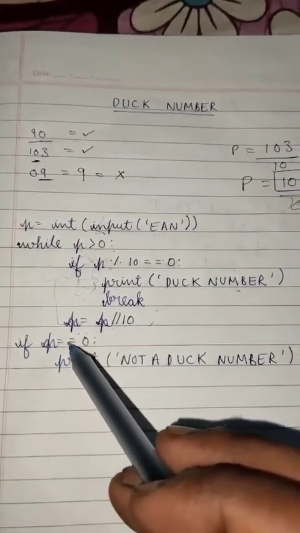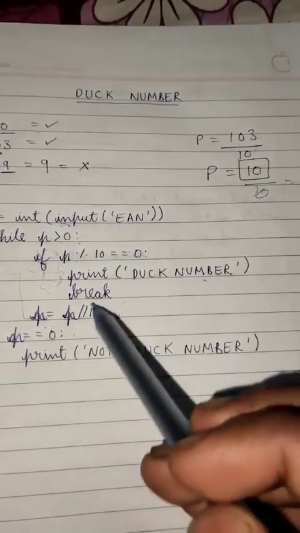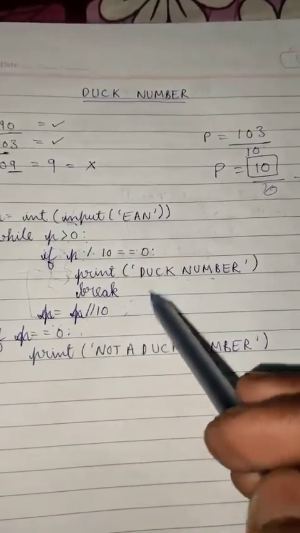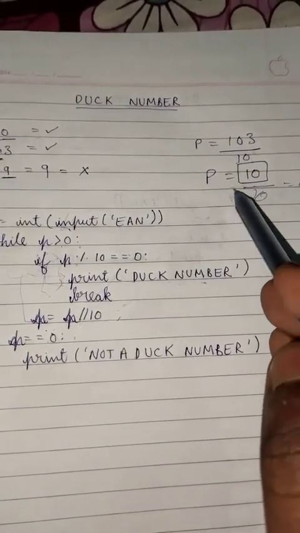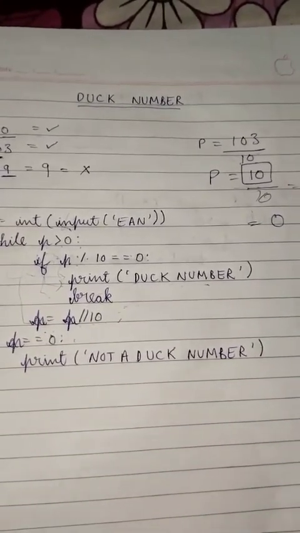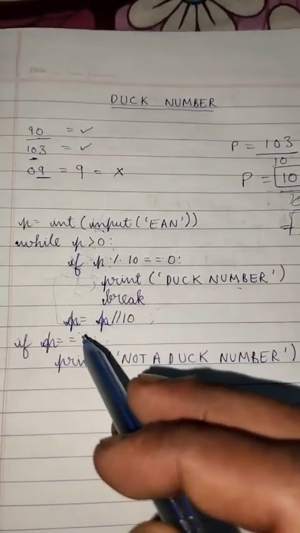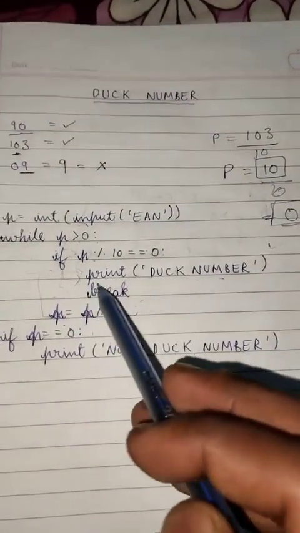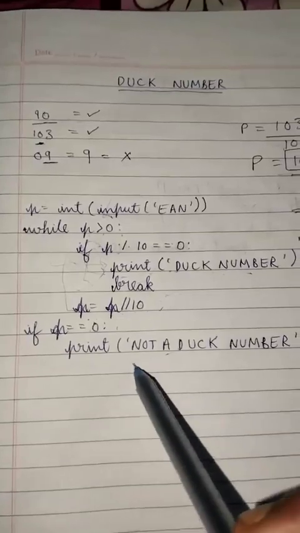And it will check whether the value of p is equal to 0. So now the value of p, it will be p is equal to p floor division of 10. And if we do floor division of 10 by 10, it will be 0. So p is equal to 0, and as it is a right statement, yes, p is equal to 0, then it will print not a duck number.